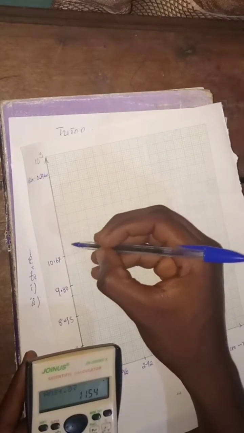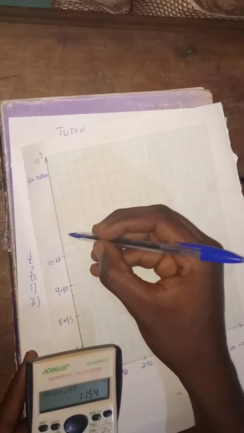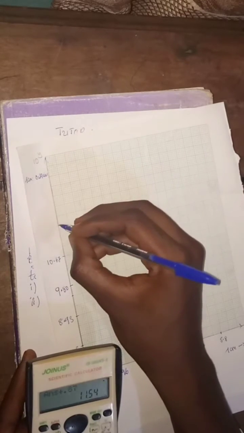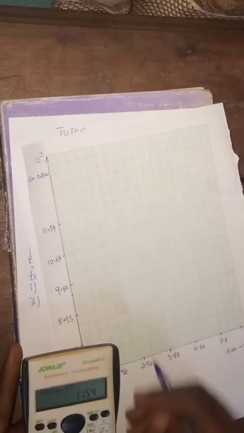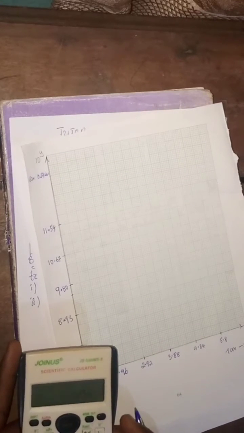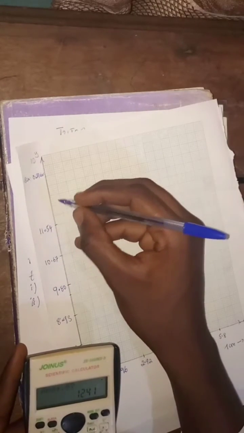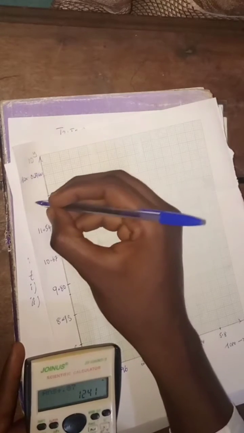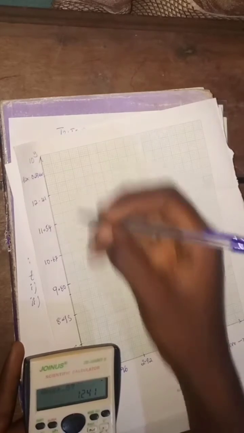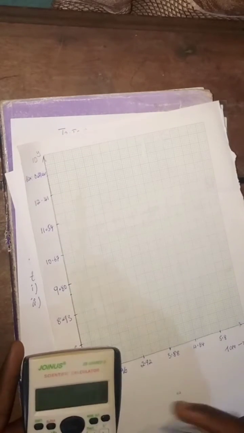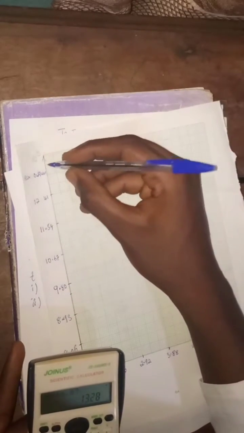I count again 1, 2, 3. The next value is 11.54. When I add again, 1, 2, 3, so here I have 12.41. I add again, 1, 2, 3, and here I have 13.28.